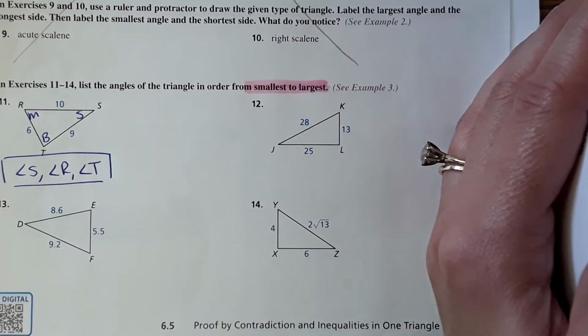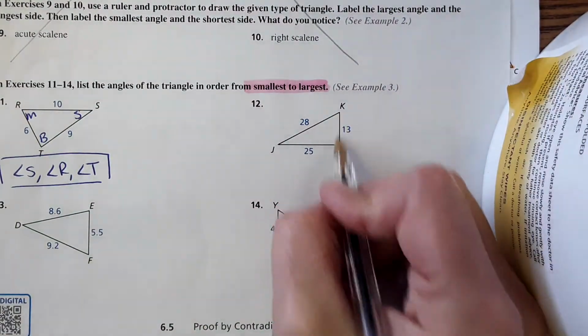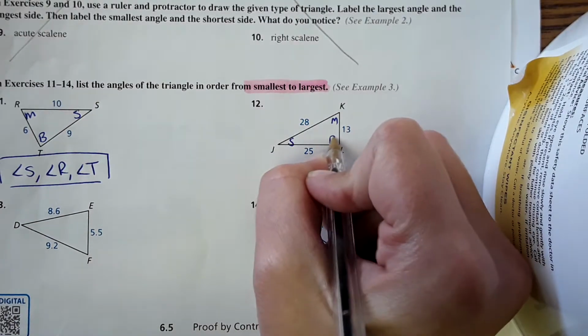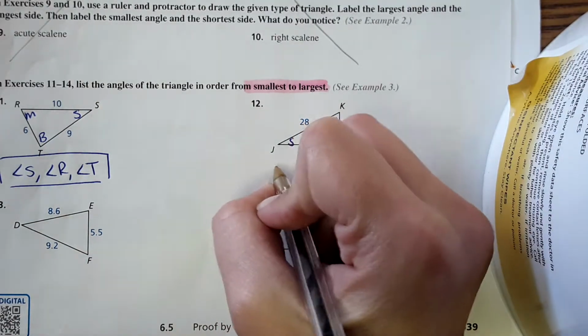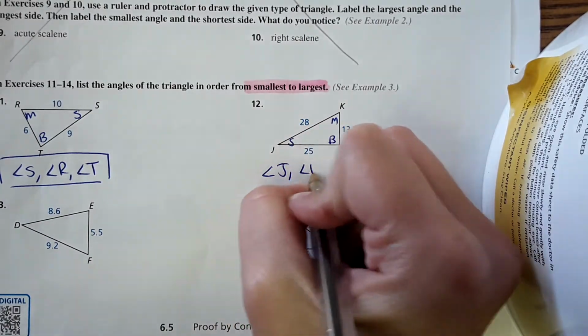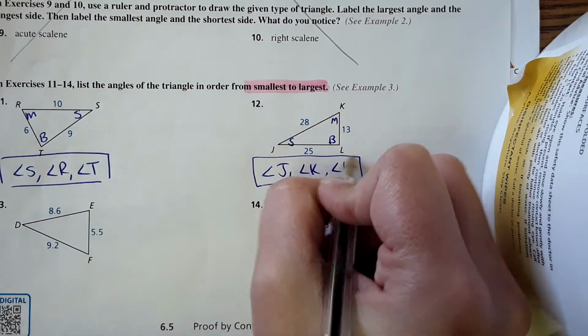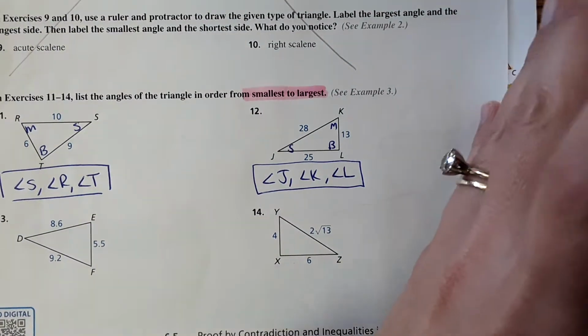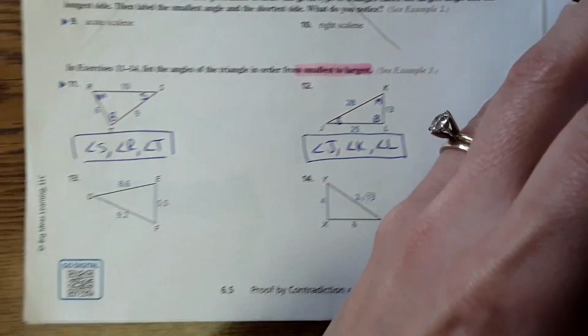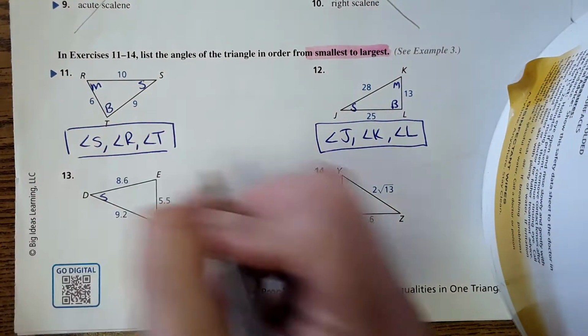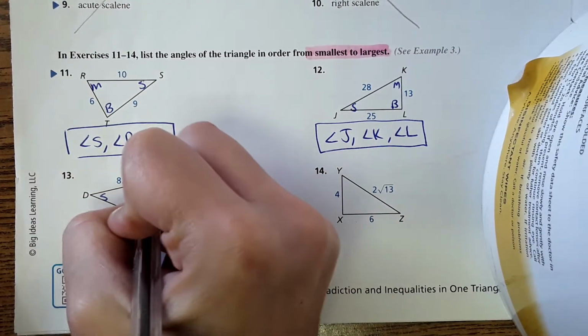Okay, and then continuing. Number 12, just find the shortest side. That's going to be your short side. Medium, big, so angle J, angle K, and then angle L. Okay, and 13, repeat: small, medium, big.